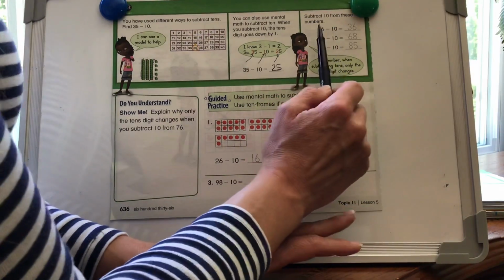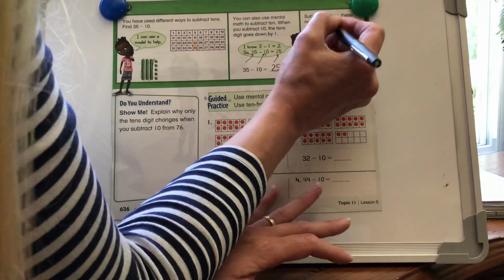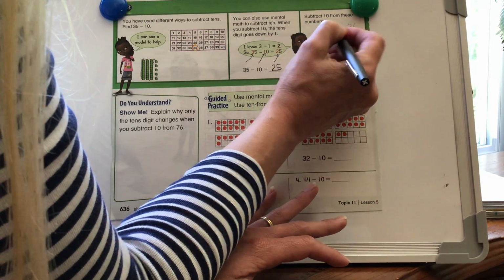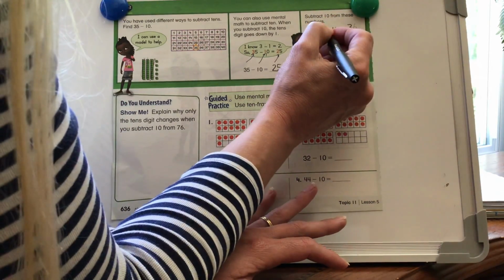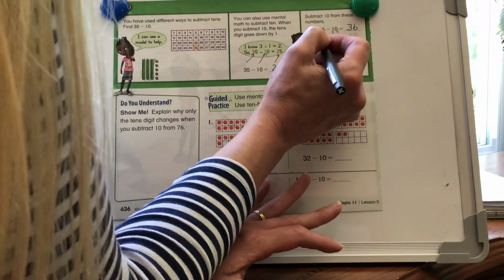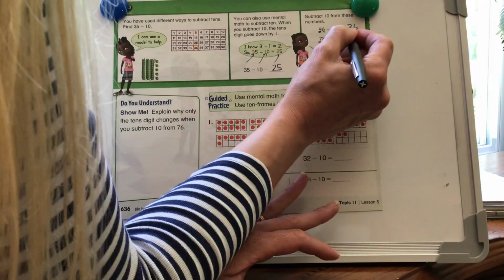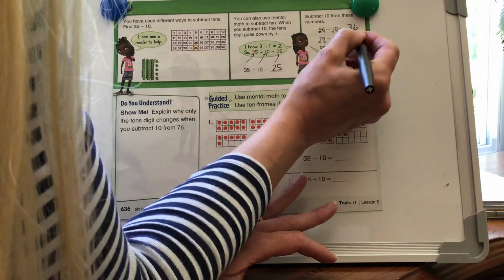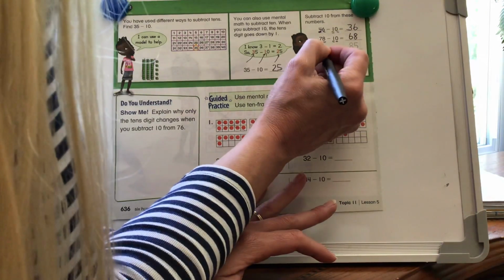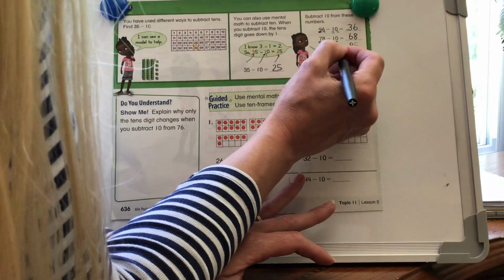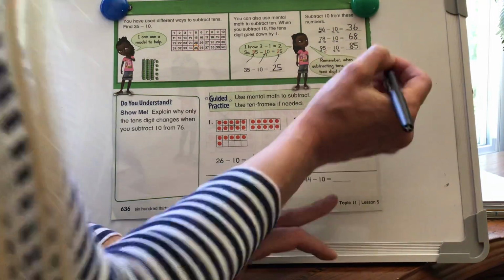Subtract 10 from these numbers. 46 minus 10. Let's do our tens because we're doing tens. 4 minus 1 is 3. 6 minus 0 is 6. Okay, let's do our tens place. 7 minus 1 is 6. Now let's subtract our ones. 8 minus 0 is 8. 9 minus 1 is 8. And 5 minus 0 is 5.